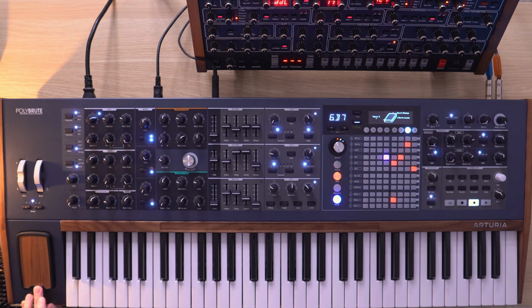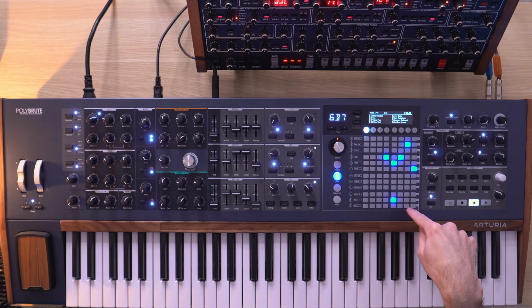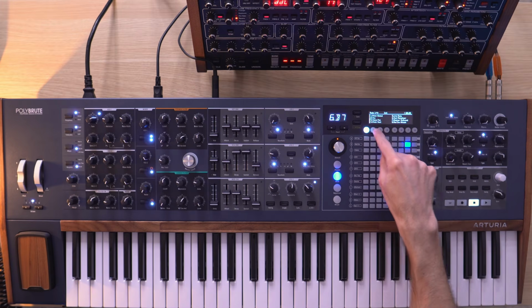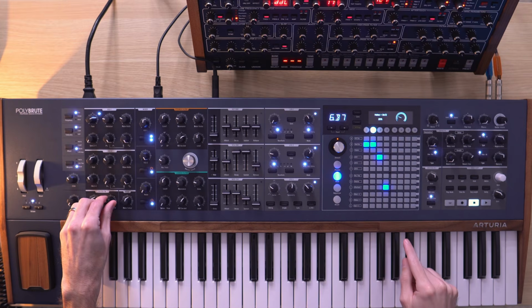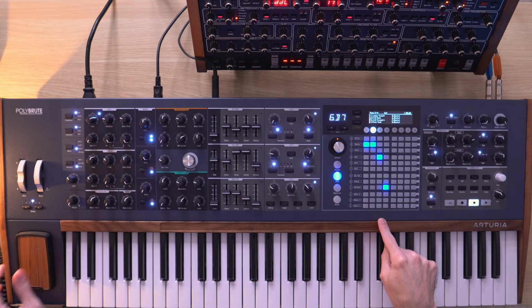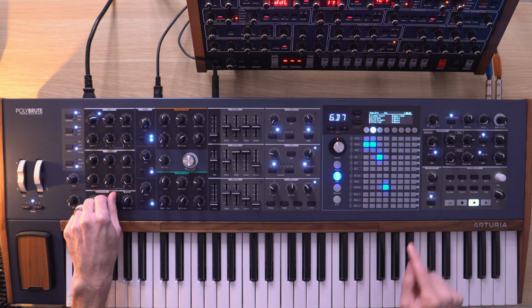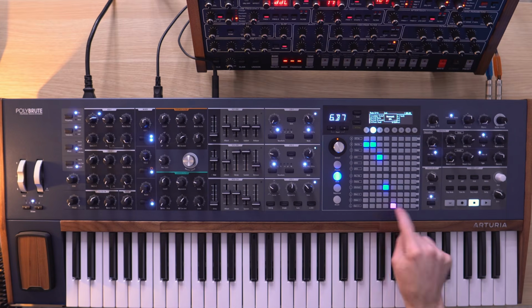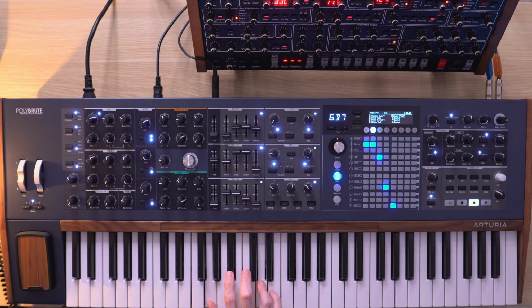I also have the Z parameter, which is not doing anything at the moment, and I think it really should be. So I'm going to go back to editing patch A and go to mods. Let's see, why don't we get the noise VCF going when I press down on this pad. So I'm going to send that to mod slot 5, and then with Z, let's see what happens.